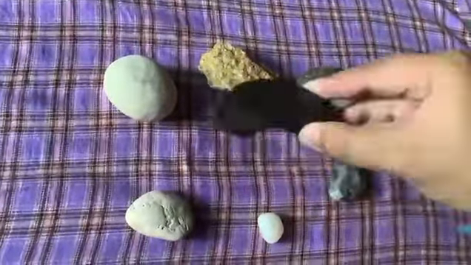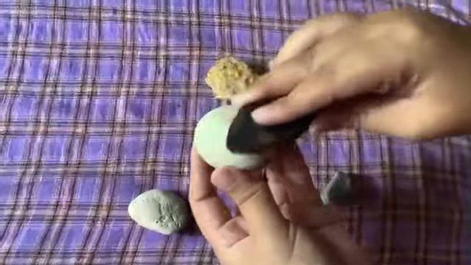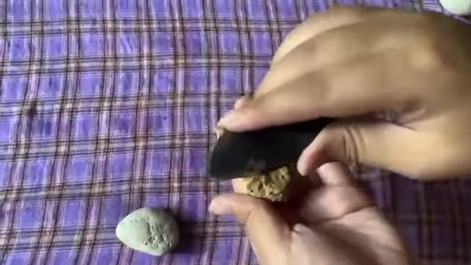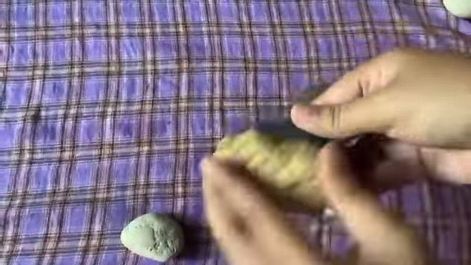And now, the last procedure, which is the magnetism test. We're going to take one rock sample at a time and try to touch it with a magnet and observe what happens. We're now going to use this magnet on our first rock. The magnet is not attaching to the rock. The second one still is not attaching to the magnet.